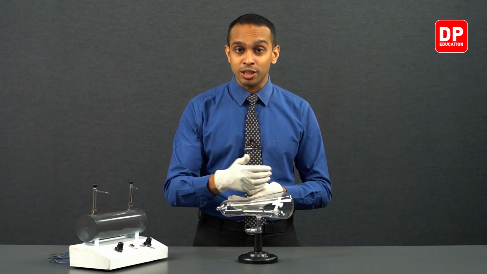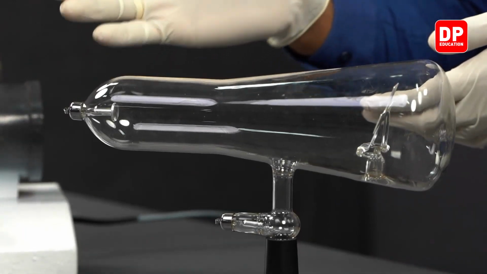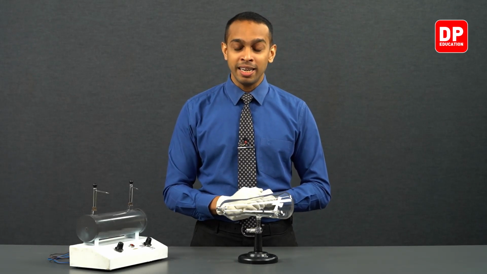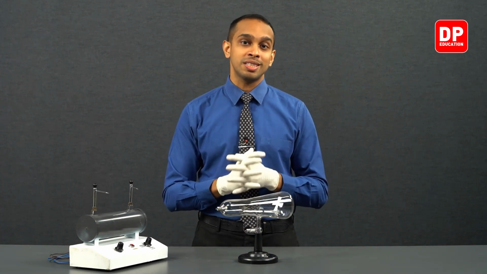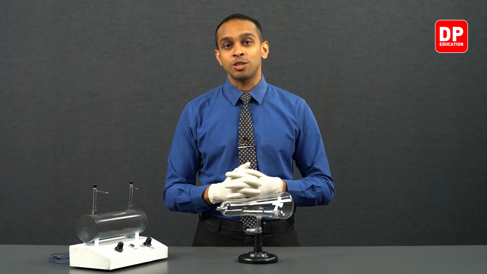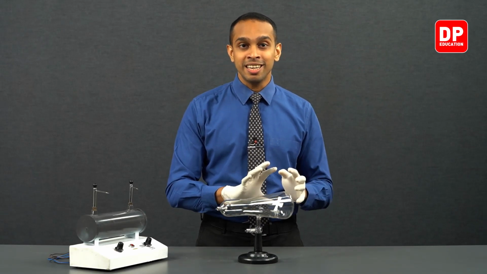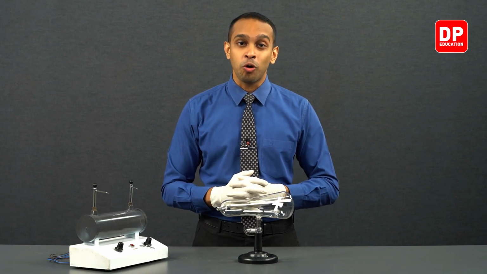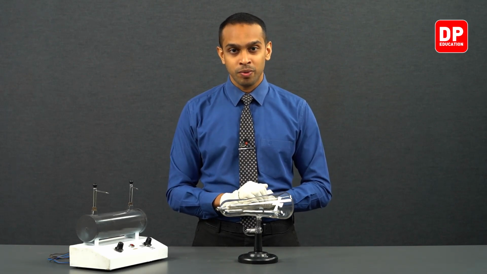As these radiation or particles move from cathode to the anode, they collide with the gas that we have over here at low pressure. And as these particles come into contact with this gas, it allows the gas to glow. So you will be seeing a green glow when cathode rays are being formed. This will indicate the formation of cathode rays. And to sometimes observe these cathode rays better, we will use fluorescent materials such as zinc sulfide.